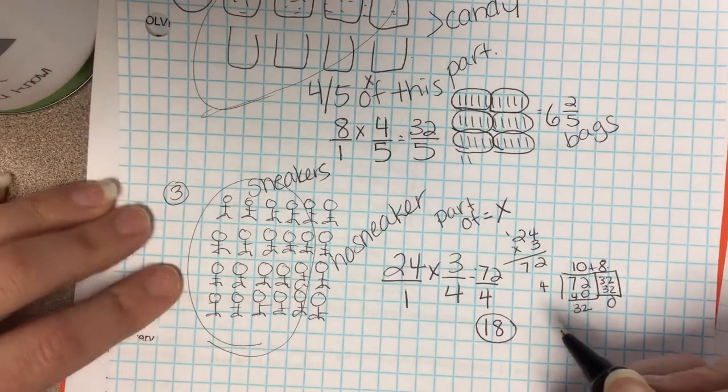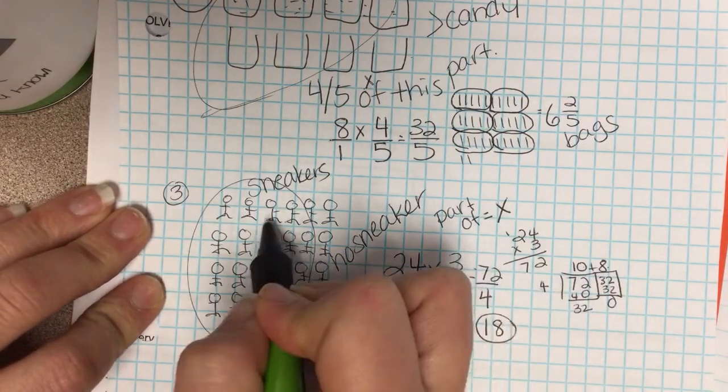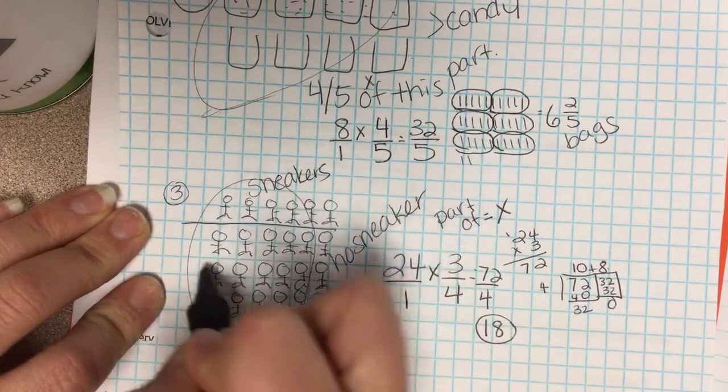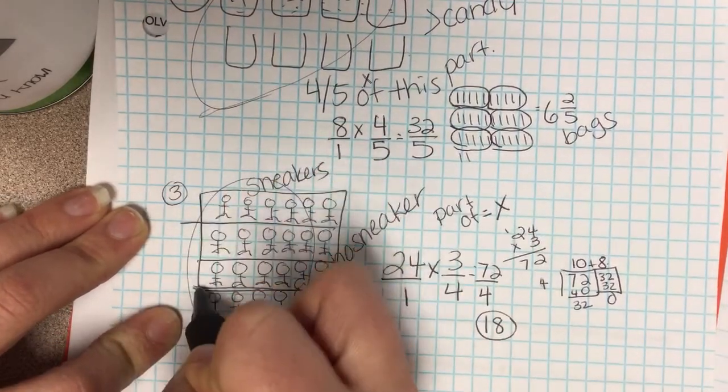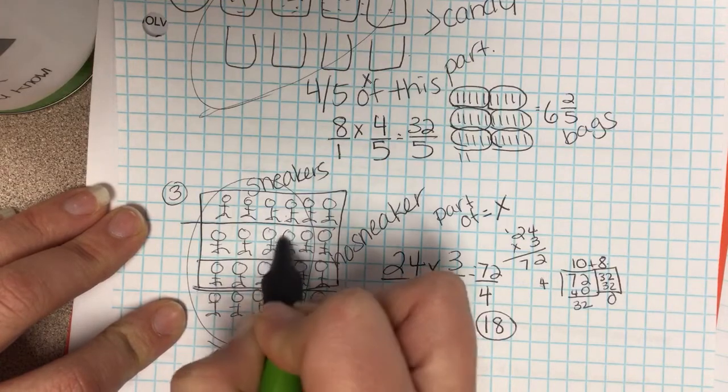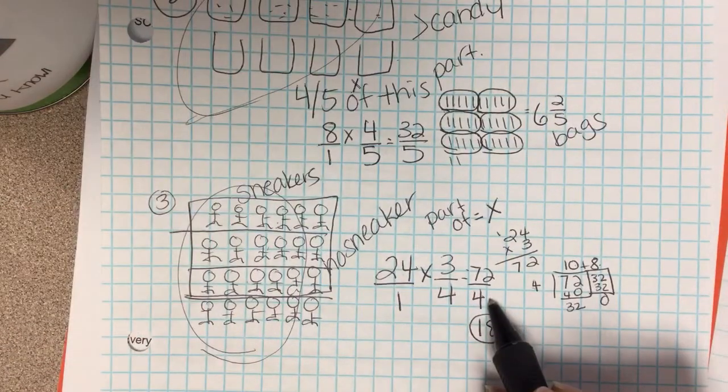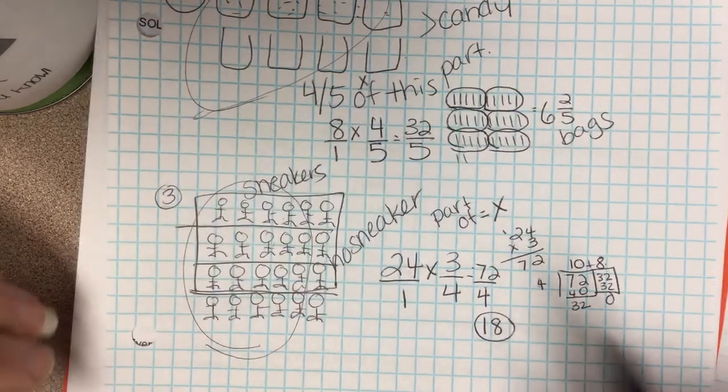18 whole times. That would actually make sense because if I'm splitting this into 4 groups, I could split them like this. And here are my 4 groups. And then I had 3 of them. I had this group, and this group. 18. But I can also show my math because 72 divided by 4 was 18.